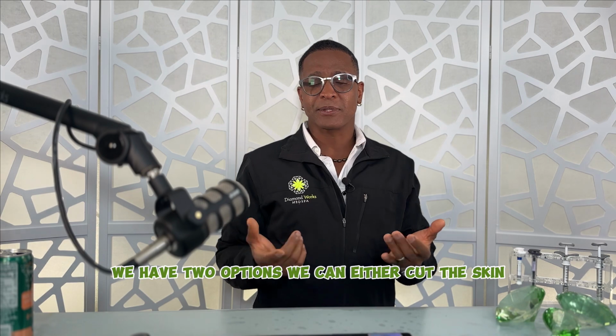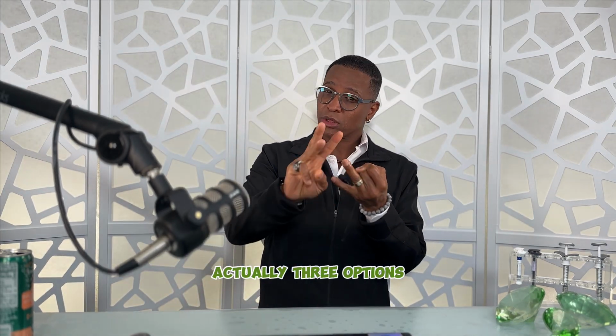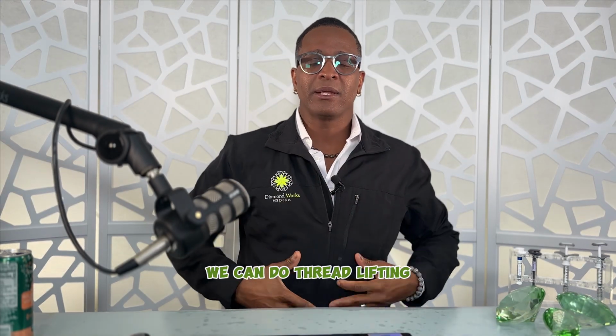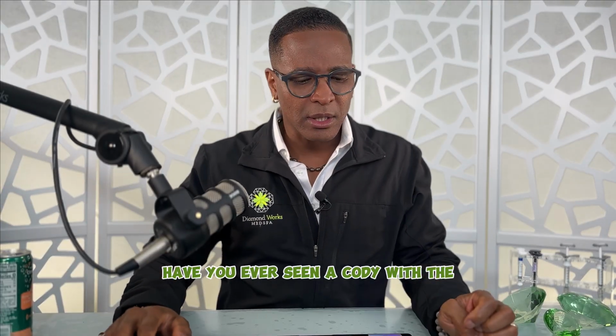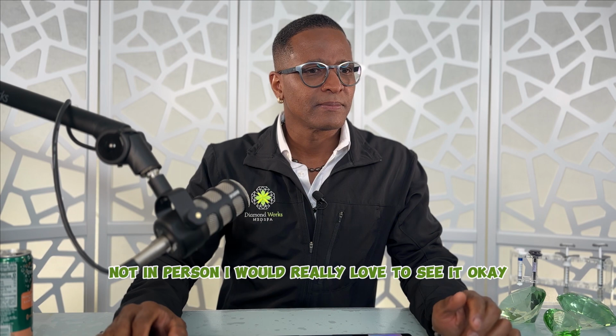We have two options. We can either cut the skin, or we can try to shrink the skin. Actually, three options: shrink the skin, or the third option, we can do thread lifting to kind of lift and support the tummy skin. Have you ever seen a thread lifting of the abdomen in person, Cody? Not in person. I would really love to see it.